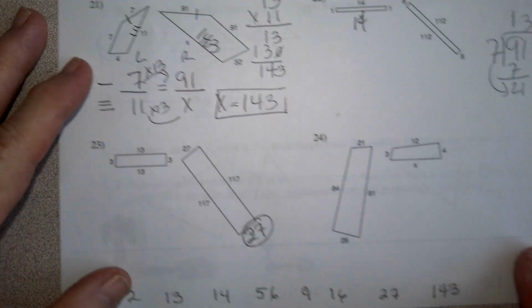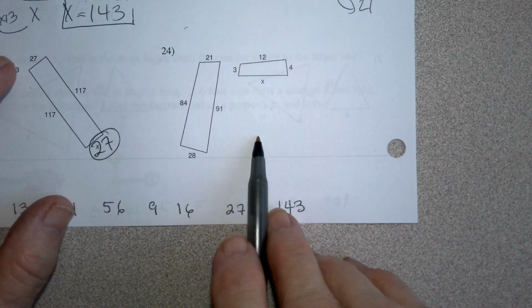All right, it's not time to go. So let's go to this one. Okay, this one was a little tricky.